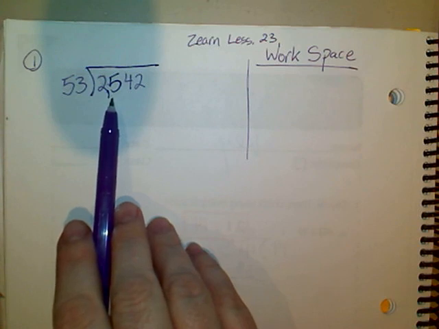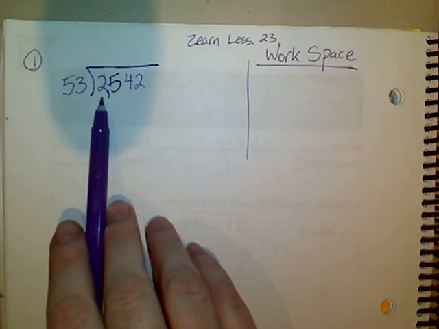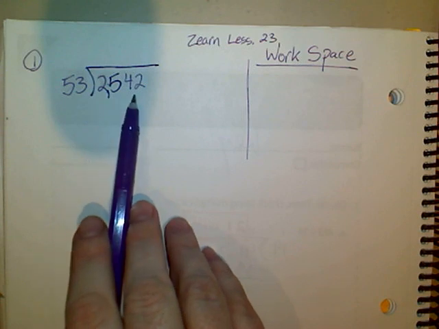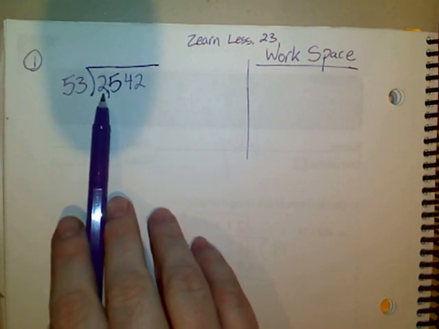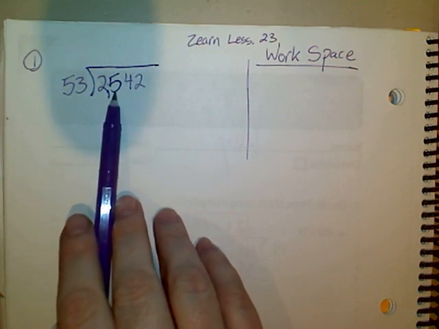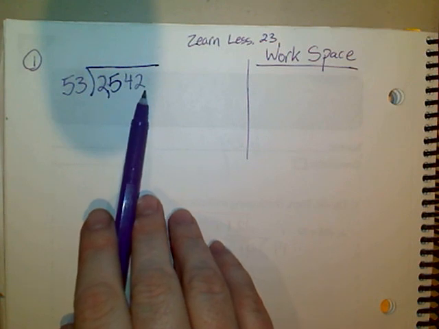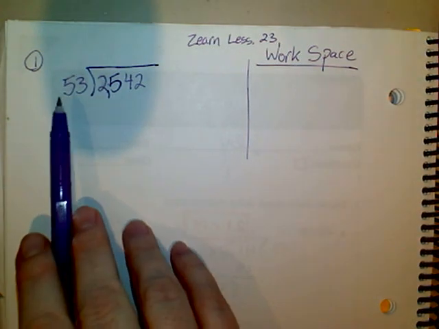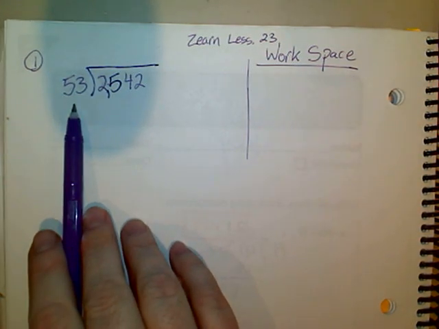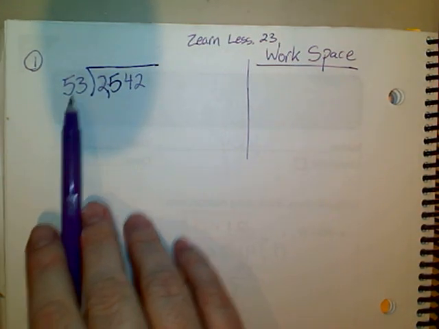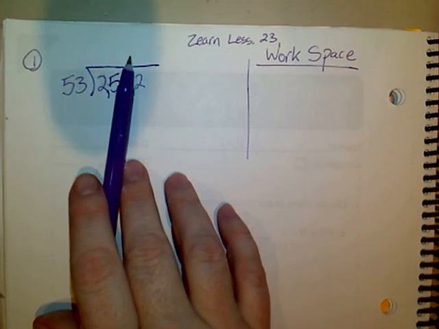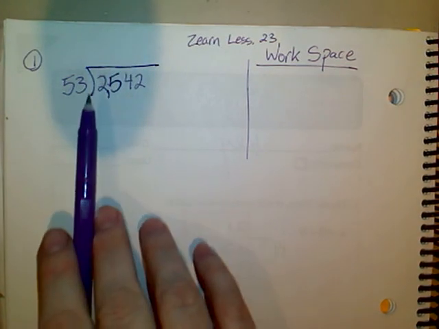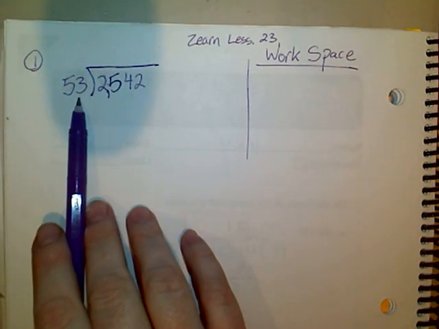Imagine you're a farmer and you have an apple orchard, and you've gathered 2,542 apples, and your job is to put them into groups of 53 and then sell them. How many groups are you going to make? If that helps you, try it.